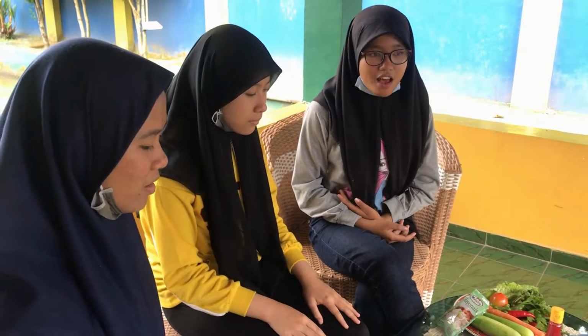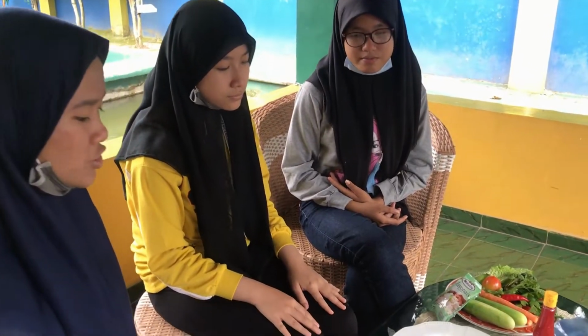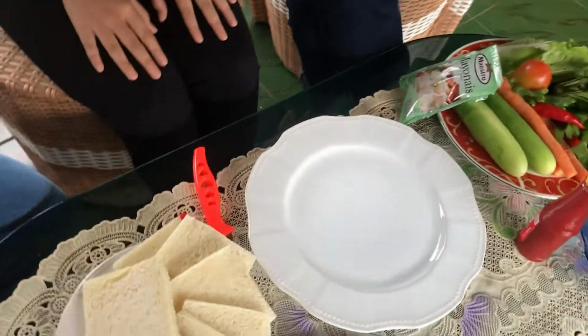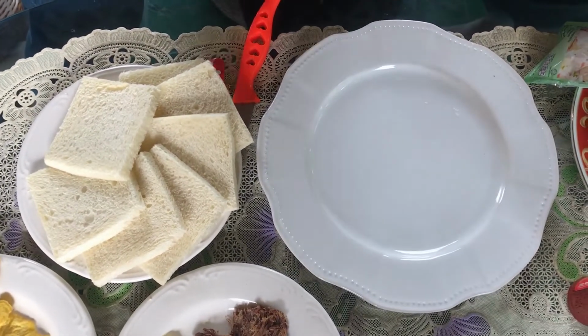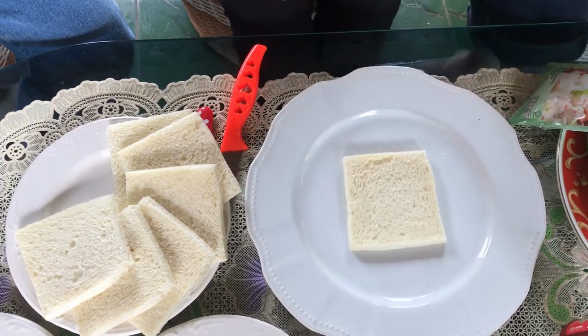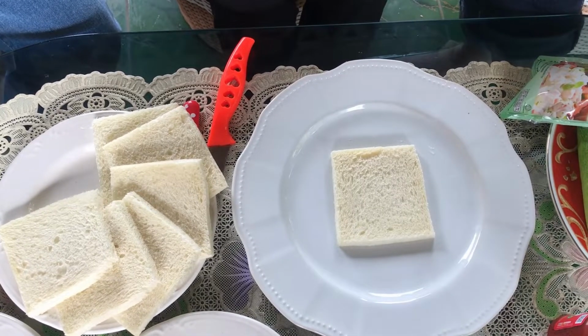Kansa, please tell us how to make the sandwich. Sure. Firstly, place a slice of bread on the plate. Secondly, spread the bread with mayonnaise.